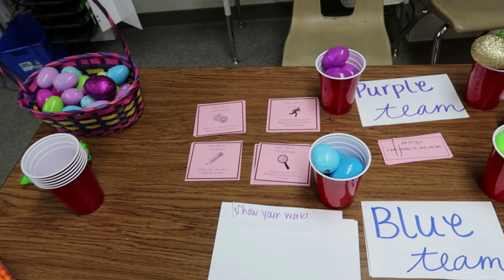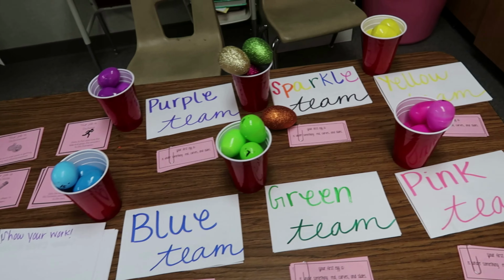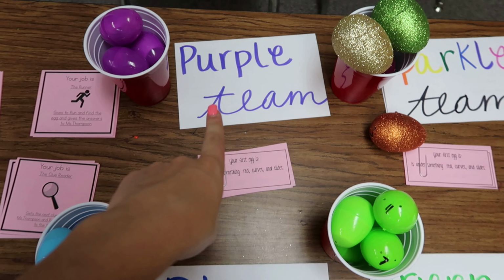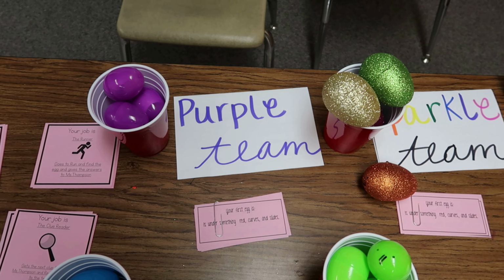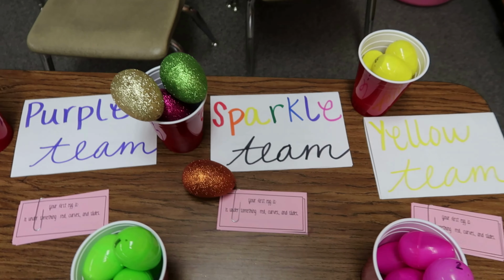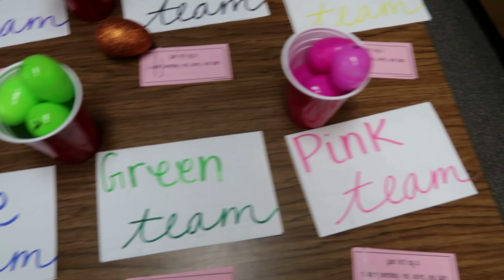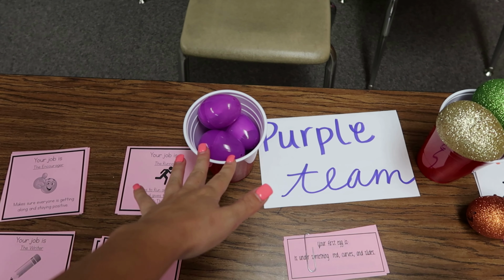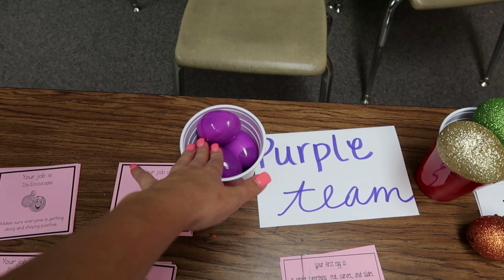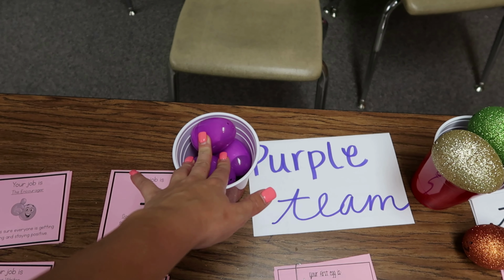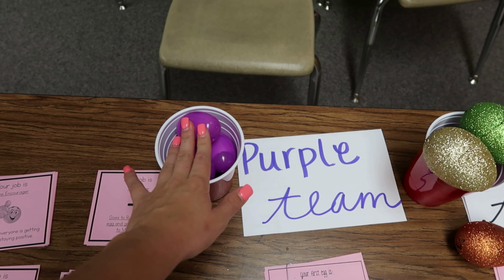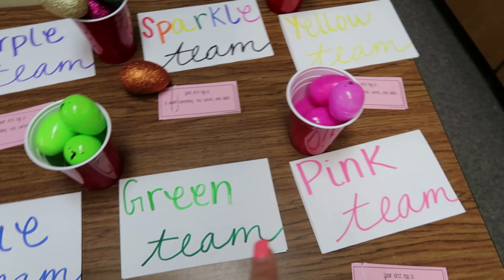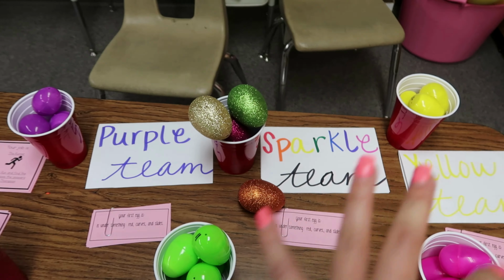Okay, so I just set everything up on my back table just so I have everything organized. But here are the nameplates for each team that I'm going to be taping at each table. So everyone is already assigned a team with who they sit with. Here's the colored eggs. My brother's actually coming in the morning to volunteer, and he's going to be the one hiding the eggs while I'm explaining the process and the rules. So he'll be the one hiding the eggs and helping me. So we have a purple team, sparkle team, yellow team, pink, green, and blue. All the eggs are done and prepped.